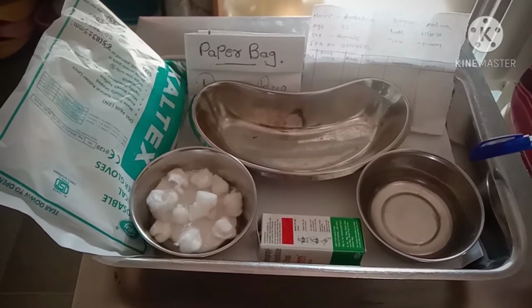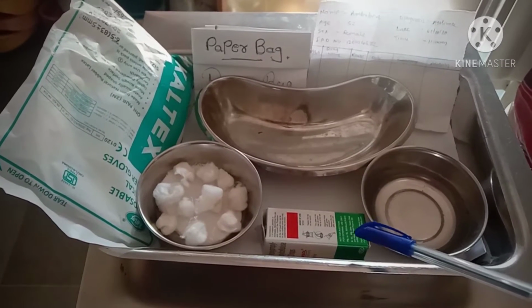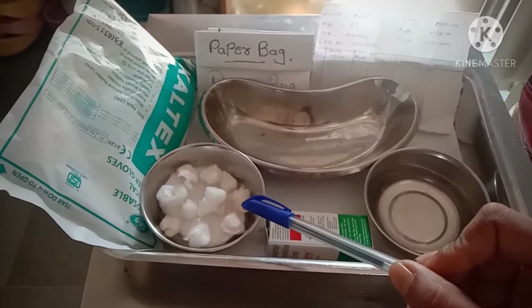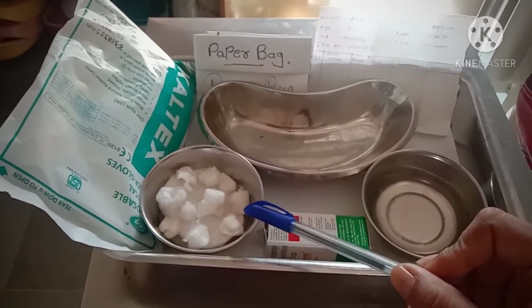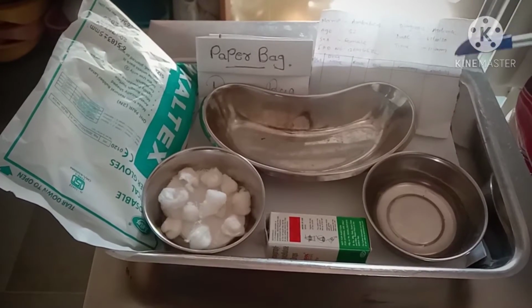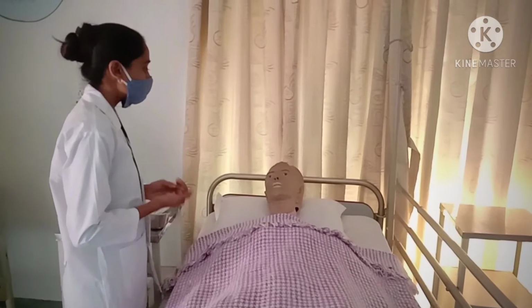In that, first, a bowl of sterile water, ear drops, whichever prescribed by the doctor, a bowl of sterile cotton swabs or cotton balls, sterile gloves, kidney tray or paper bag, and medicine card. After the tray contents, we will start the steps of the procedure.